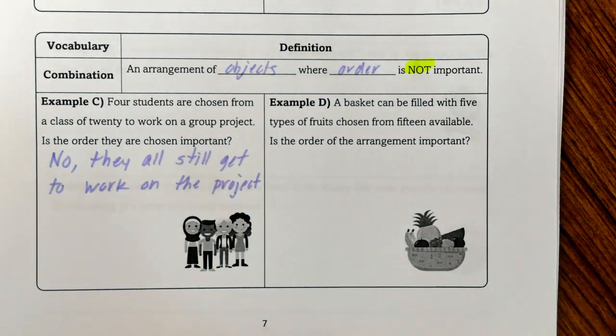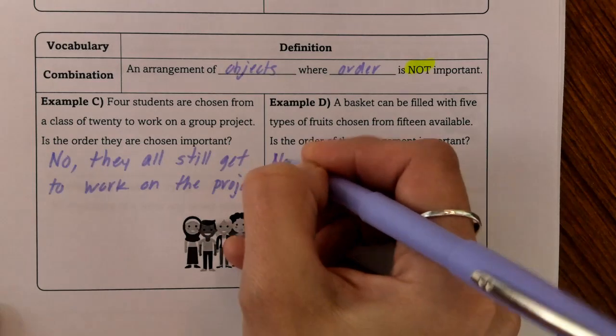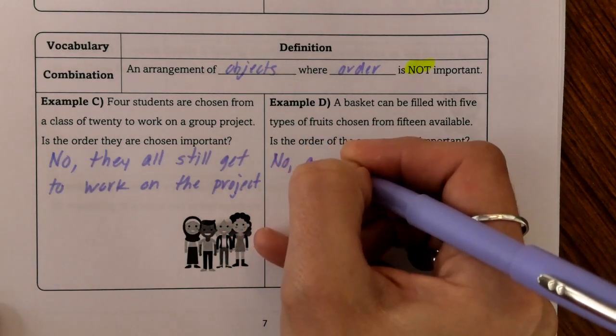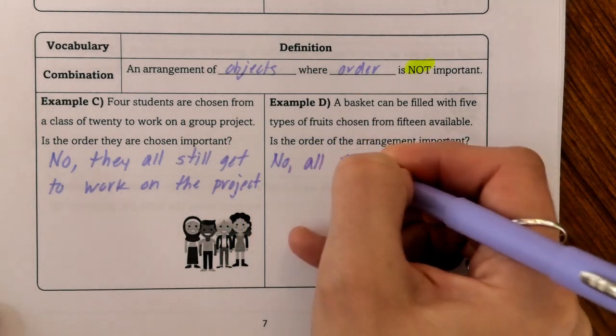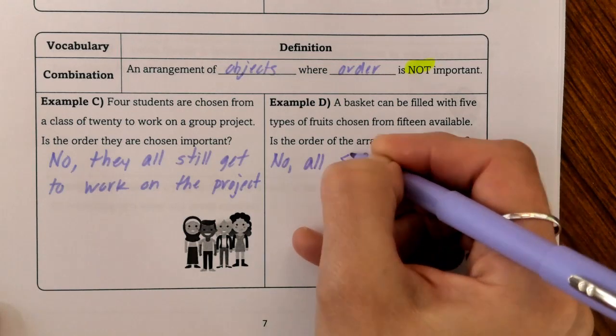The last one is a basket will be filled with 5 types of fruits chosen from 15 available. Is the order of this arrangement important? And again, no. All 5 fruits are still going to make it into that basket. So it doesn't matter what order. If I choose a banana first and a lemon second, they're still both going to the exact same place. So here, say no. All 5 fruits are still going to go into the basket.